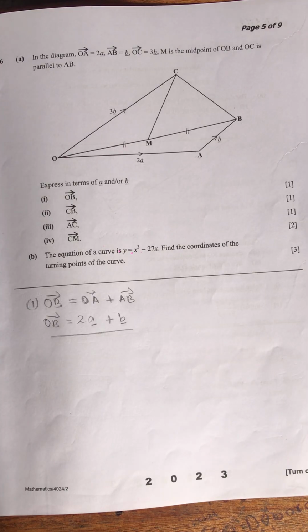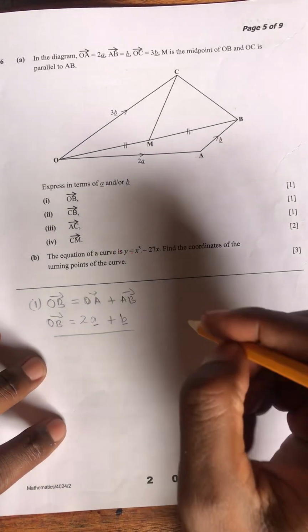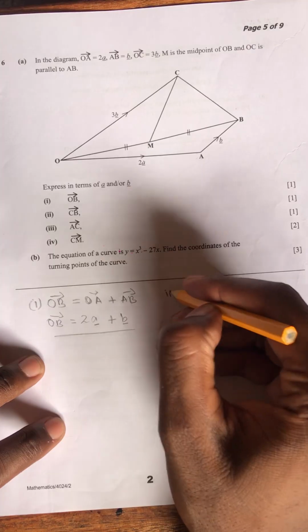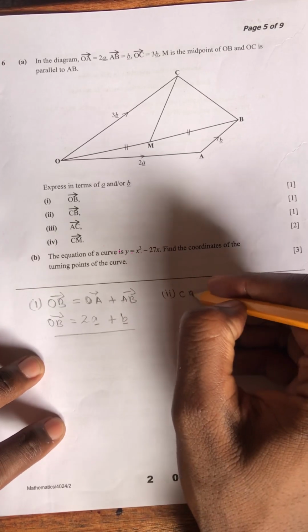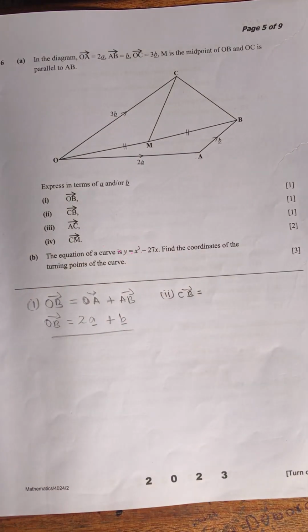Okay, let me get a new pencil. So the next question is asking us to find CB. CB. Feel free to pause the video and attempt this one, CB. So how do we find CB?